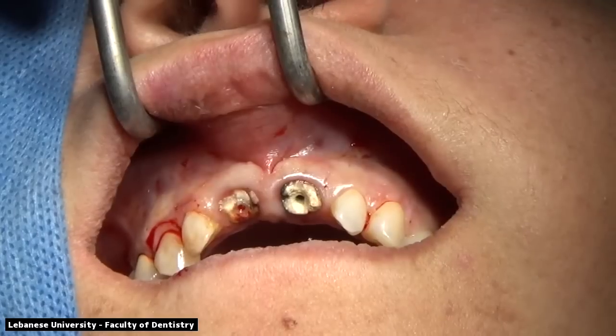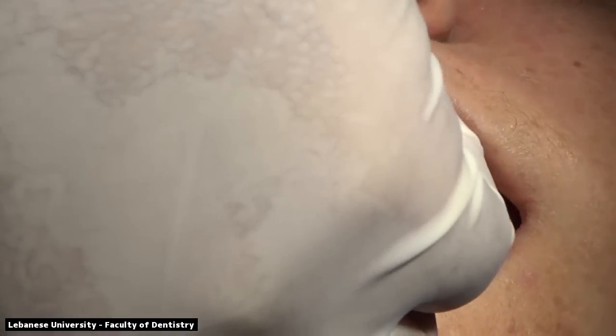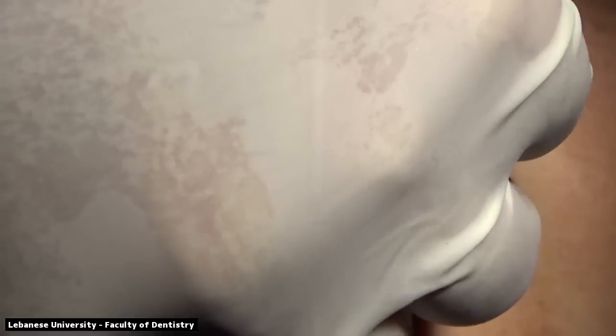An internal incision is made in the sulcus so that we can remove this band of gingiva that we just cut.